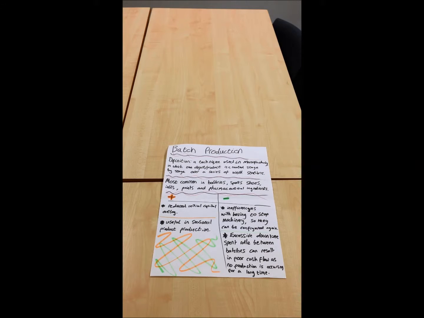Batch production is a technique used in manufacturing in which the product in question is created stage by stage over a series of workstations. It means that a specific product is made, and until that product is finished, the factory or the production line will not go on to make a new product until that one is completely finished.